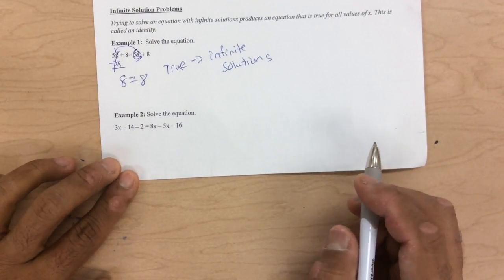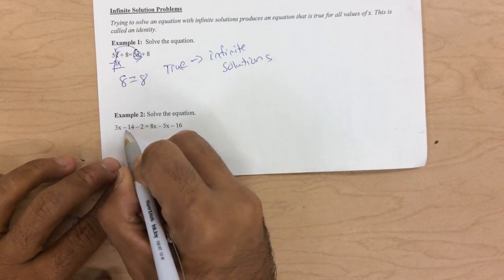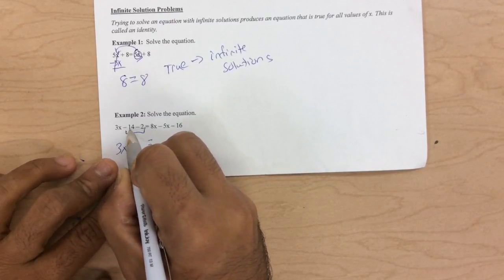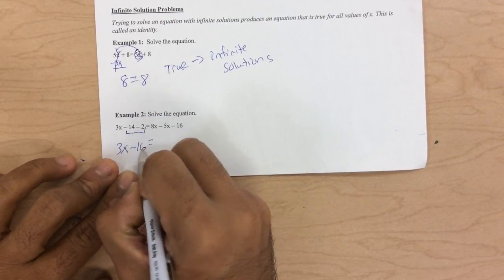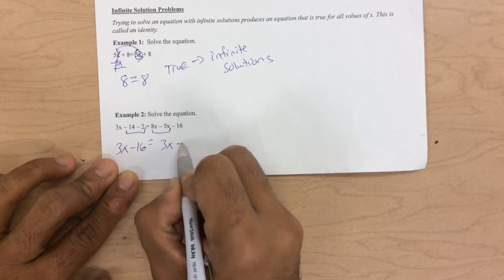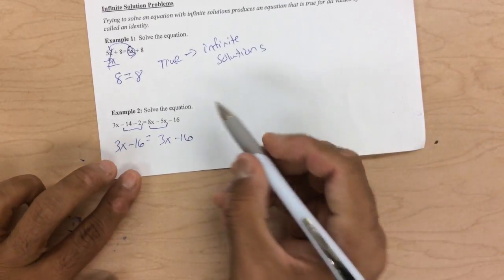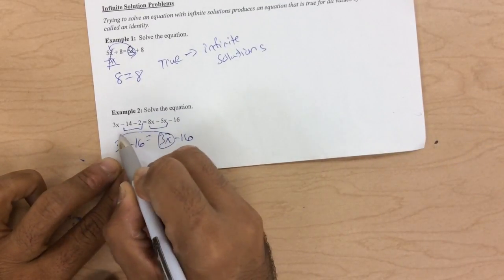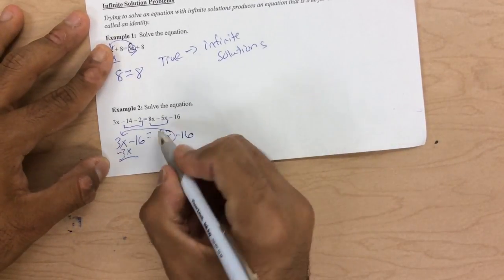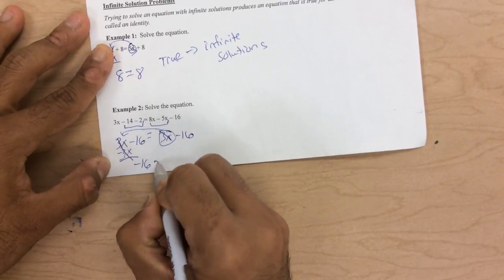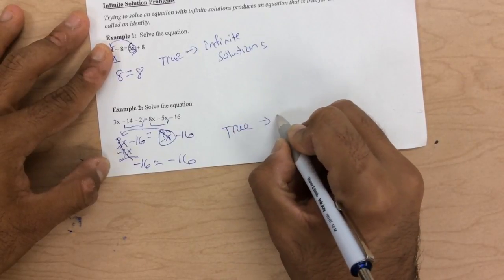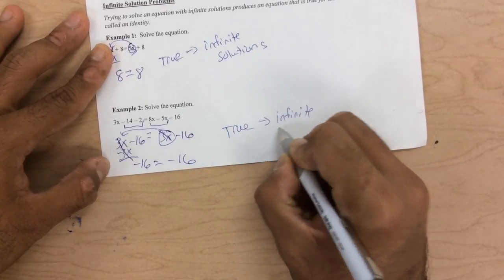Now, example 2. First thing I would like to do is, of course, combine like terms on both sides. For the left side, I'm left with 3x, negative 14 minus 2 is negative 16. And then over here I can combine the x's, which becomes 3x minus 16. Now, of course, I would like to jailbreak this 3x over to the other side. And I'm left with negative 16 equals negative 16. So, of course, this is true. Therefore, my answer is infinite solutions.